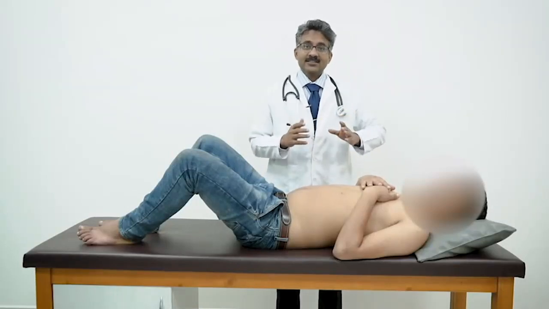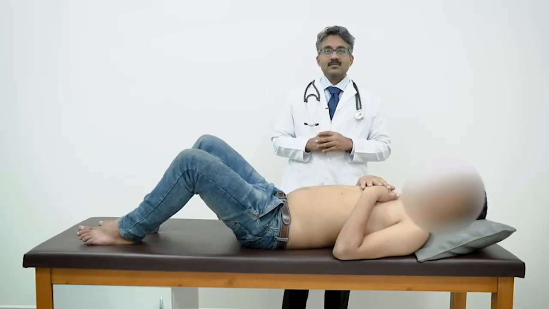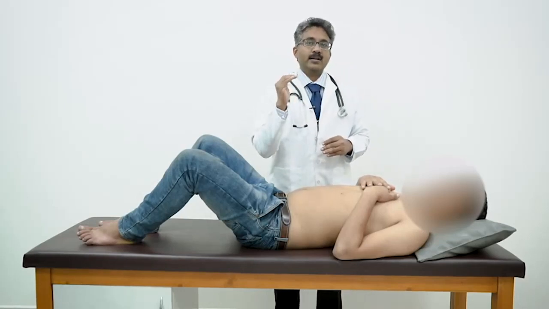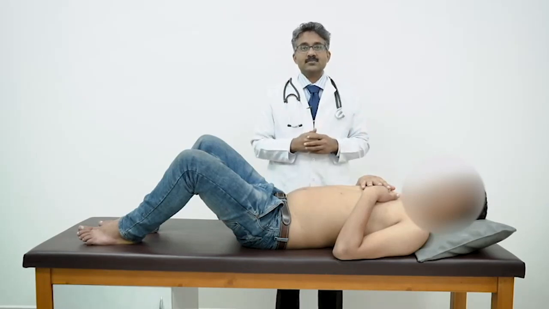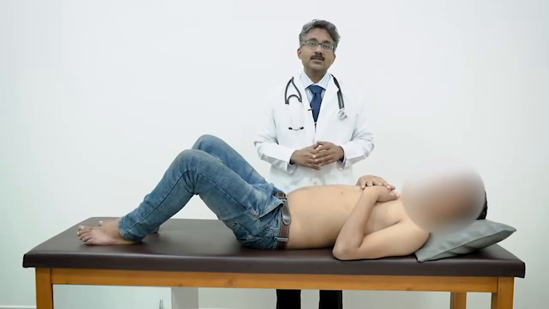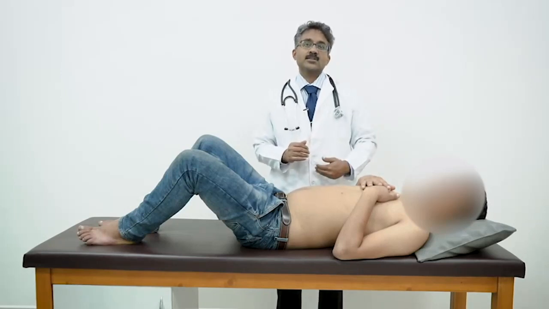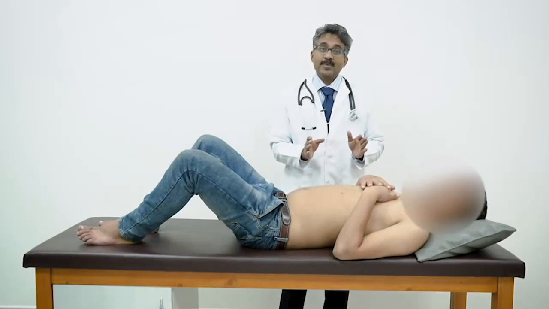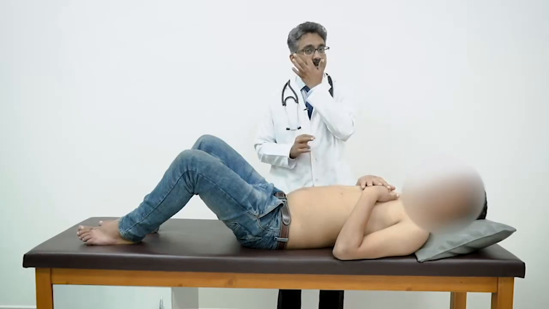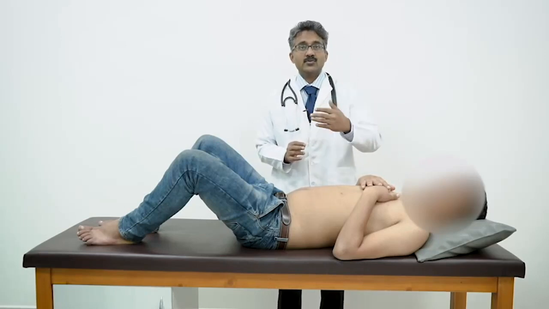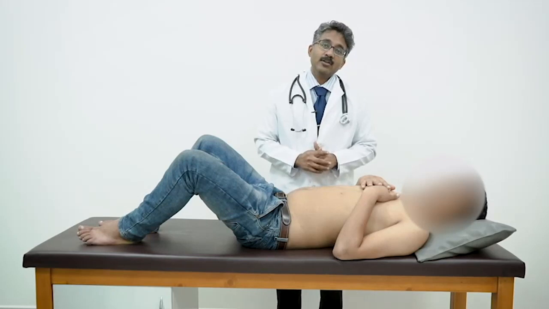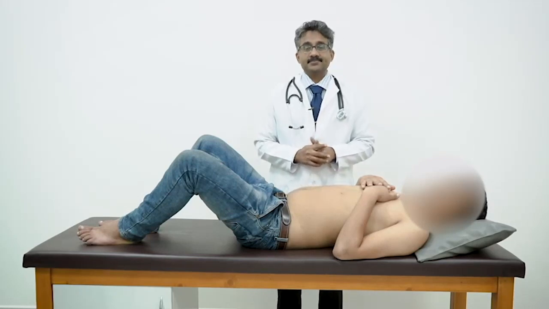While palpating the liver, what you have to see is the border. The border will be round in heart failure and hepatitis, viral hepatitis or alcoholic hepatitis. The border will be sharp in cirrhosis, alcoholic cirrhosis. Then the surface will again be smooth in heart failure and hepatitis. It will be nodular in alcoholic cirrhosis. A nodular liver you may also get in metastasis.